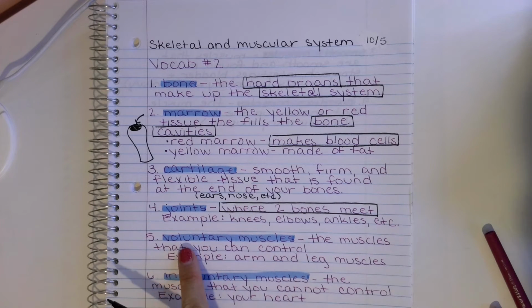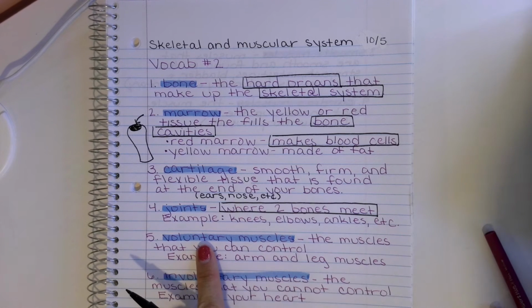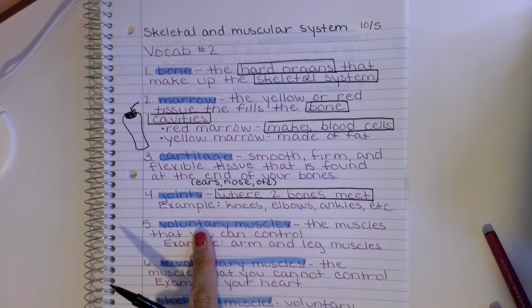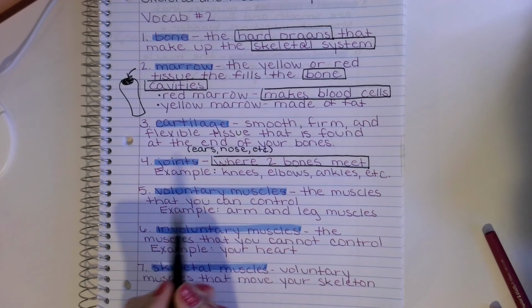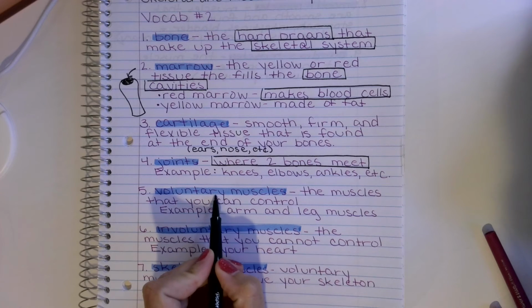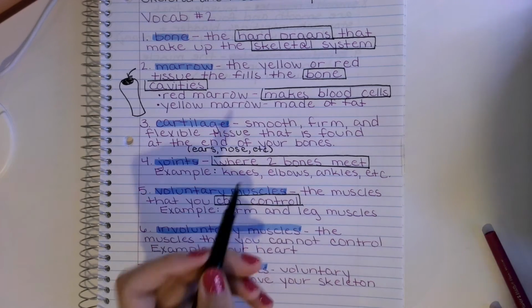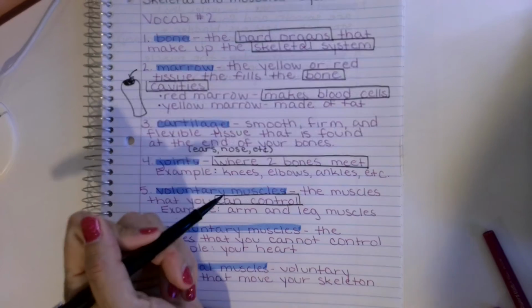Then you have voluntary muscles. Just like if you volunteer for something, then you choose to do it, right? So voluntary muscles are muscles that you can control. They're like your arm and leg muscles, or like my hand muscles here that I'm using to write with.